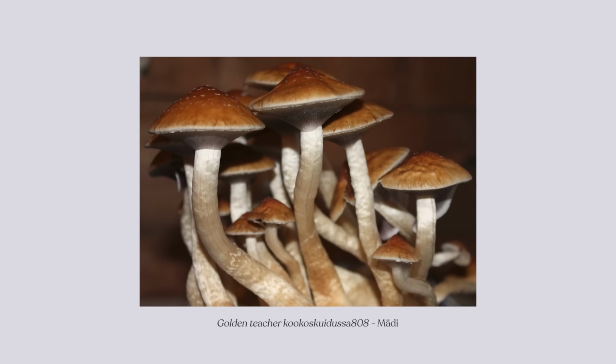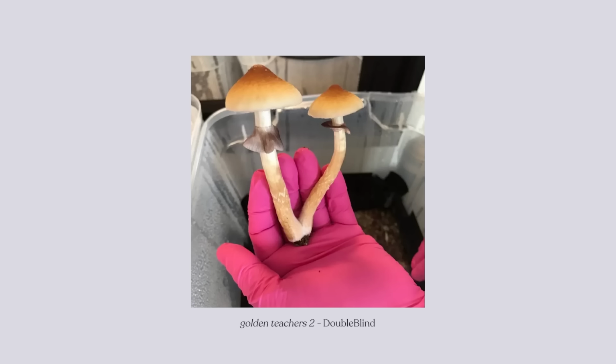So the biggest difference between Penis Envy and Golden Teachers, or one of the biggest differences, might simply be how they look. Golden Teachers look a lot more like the Psilocybe cubensis mushrooms that you might find growing in the wild. They have golden caps. They're usually largish golden caps.